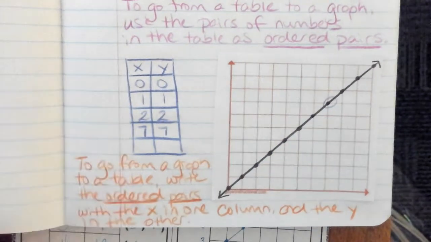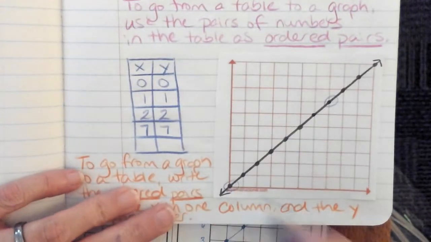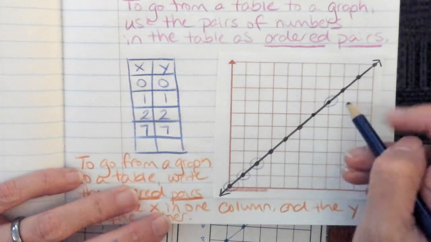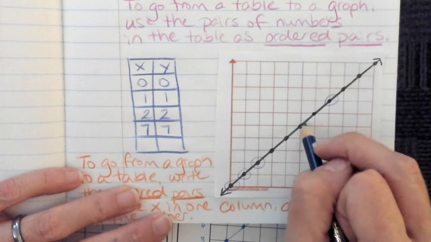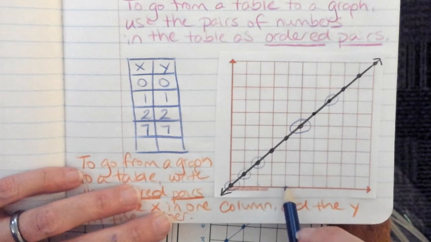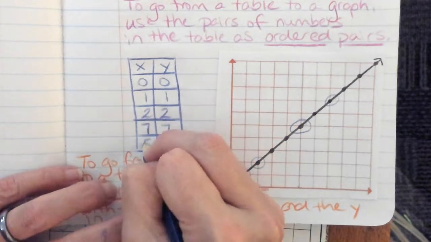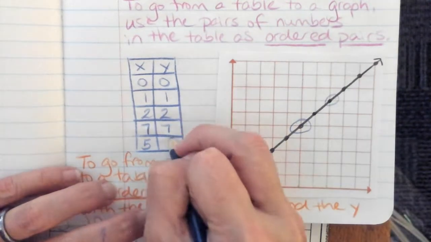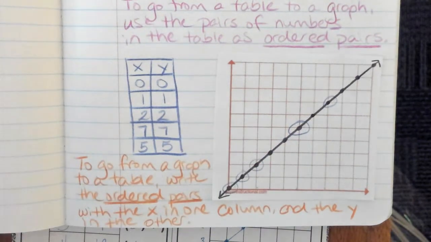So I did this one, 0, 0. I did 1, 1. I did 2, 2. I did 7, 7. And then you know what? I feel like doing that one. 1, 2, 3, 4, 5. And then 1, 2, 3, 4, 5. So there we are.